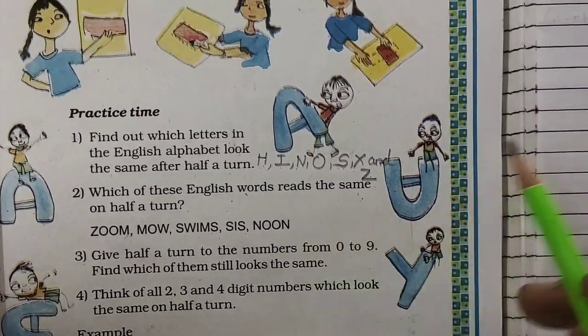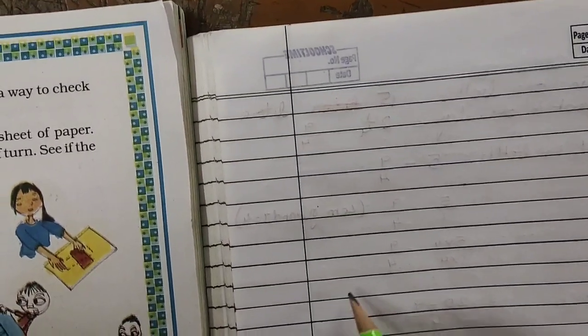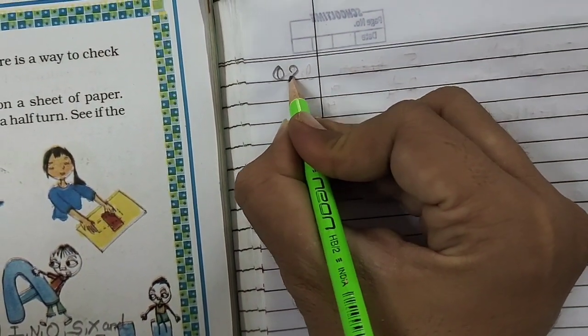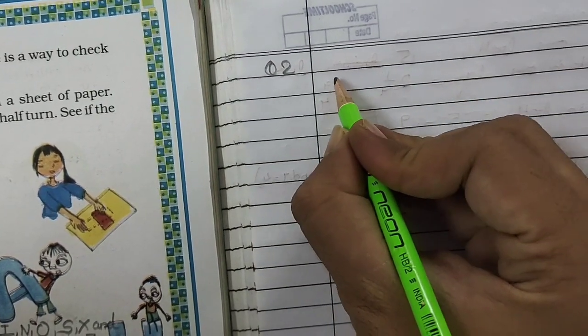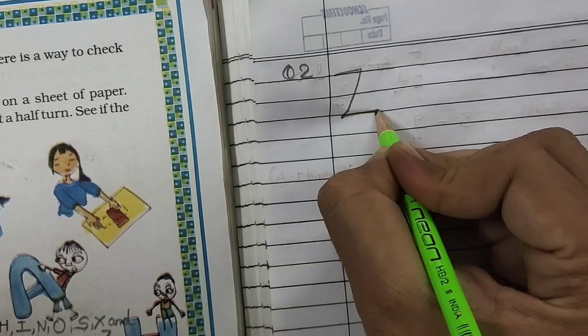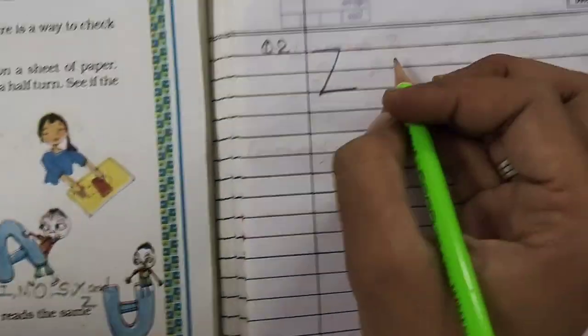Now students, one by one I will write down the words. This is our question number 2. The first word I will write down is zoom, isn't it?